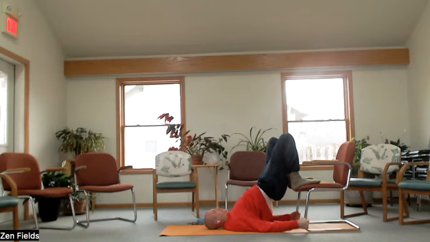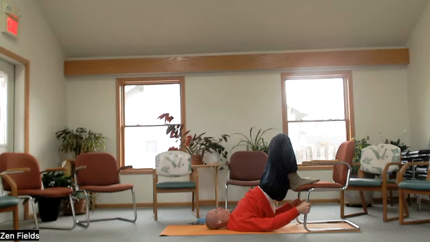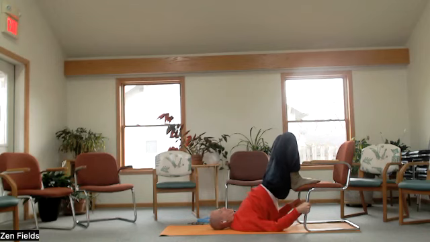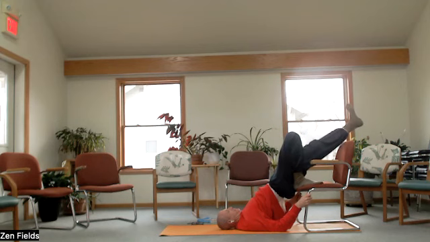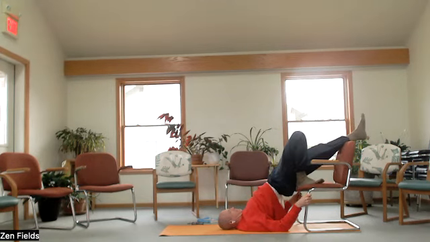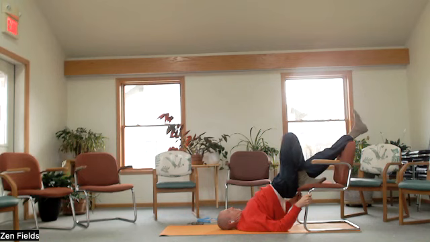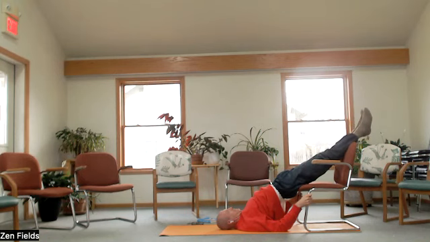Now you could stay here if you want. You can walk your hands up the leg of the chair if you want. I mean, these are just experiments. So I'm just getting myself a little bit closer to the chair by walking my shoulder blades closer to it and getting my hands closer to the top of the chair. And then from there, if your butt's next to the seat of the chair, you can straighten out your legs and rest them on the back of the chair, like I'm doing right now.